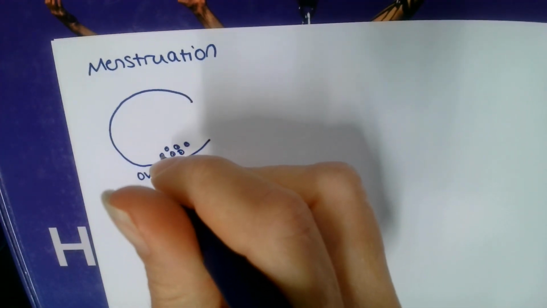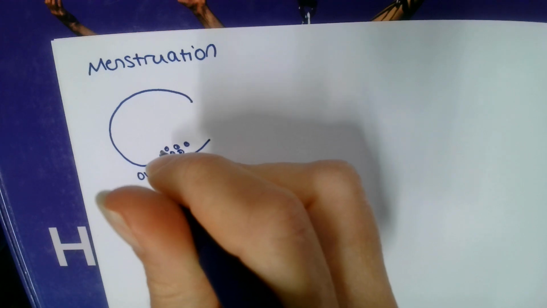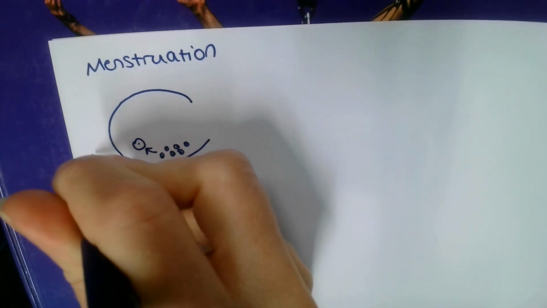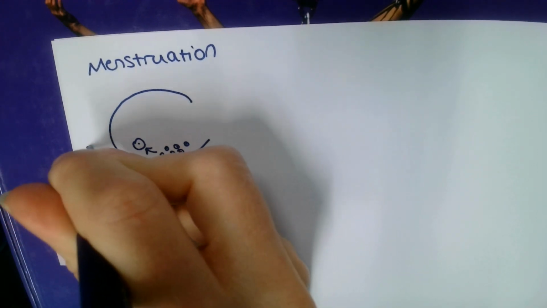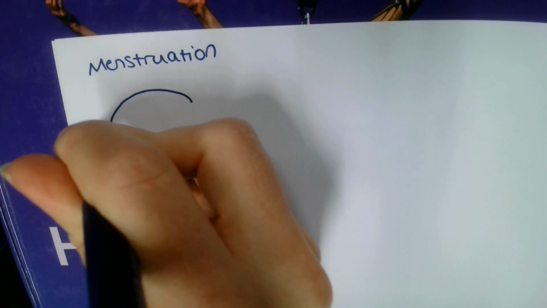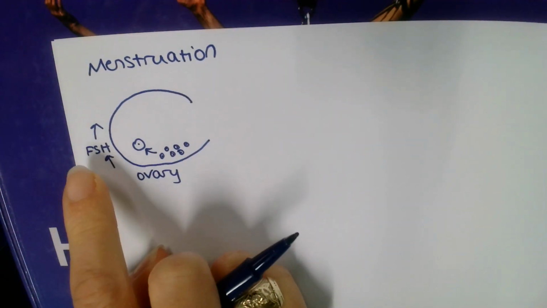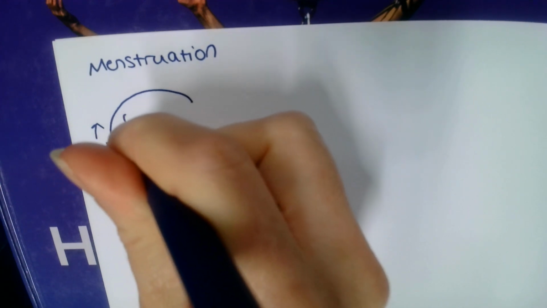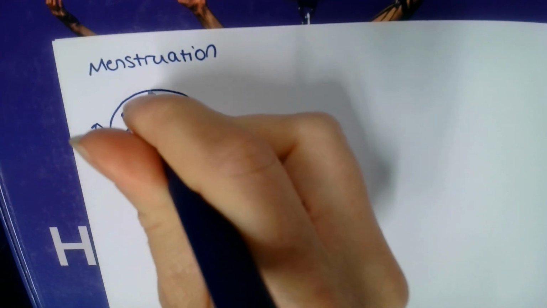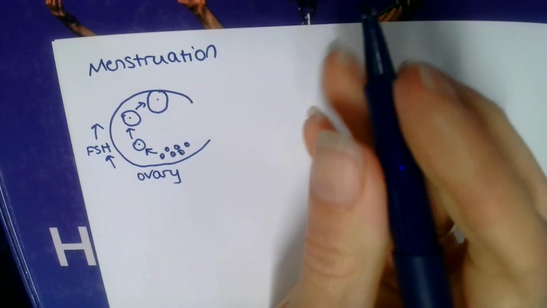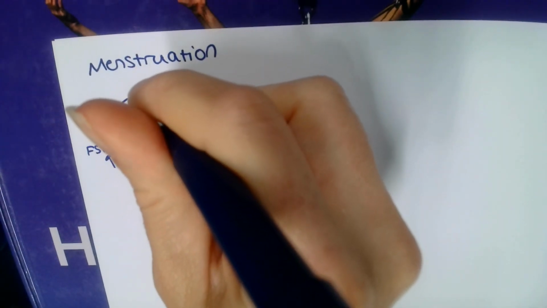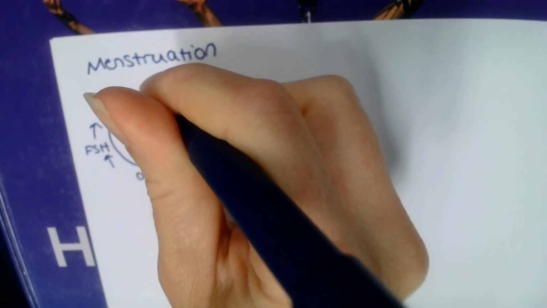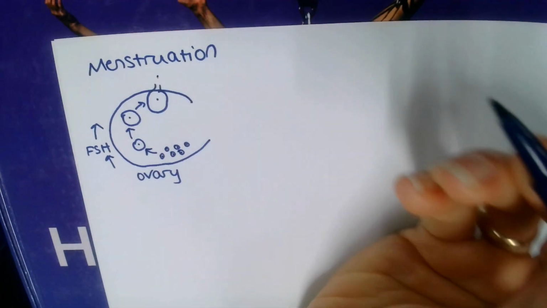One of those follicles, the healthiest one, is selected every month to grow, and the hormone that helps it grow is follicle stimulating hormone, which, just like the name tells you, is stimulating the follicle. Follicle stimulating hormone is released by the pituitary. So that follicle grows and grows and grows. And then there's a spike in luteinizing hormone, which we'll talk about in a second, that causes it to burst, releasing the egg.